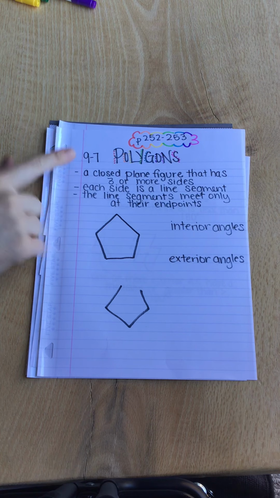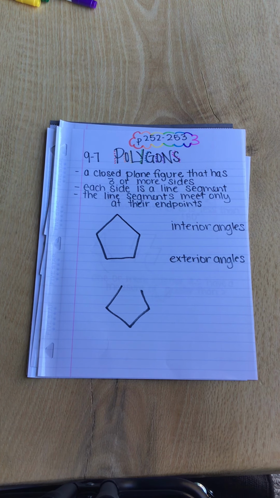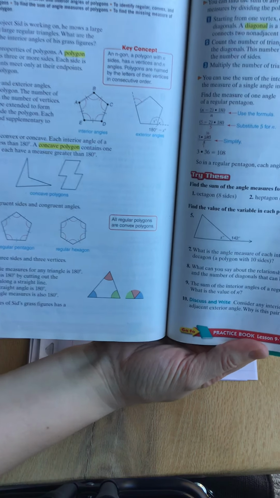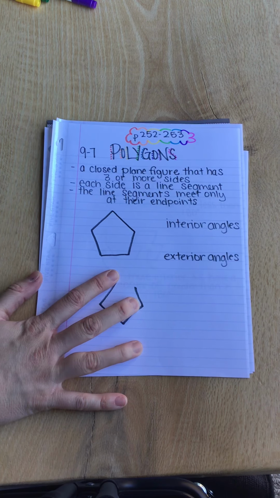Today we are working on 9-7. We're looking at polygons. You need your hardcover book open to page 252, 253. I've got mine over on my side so that way you guys can look at my notes.